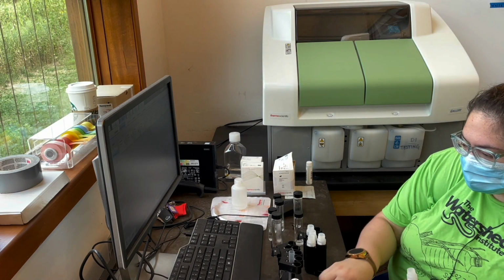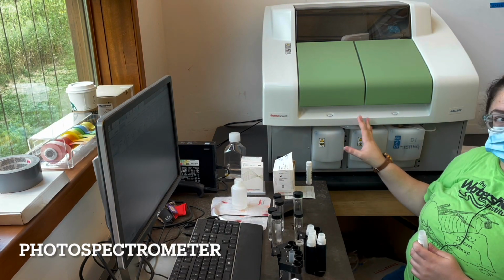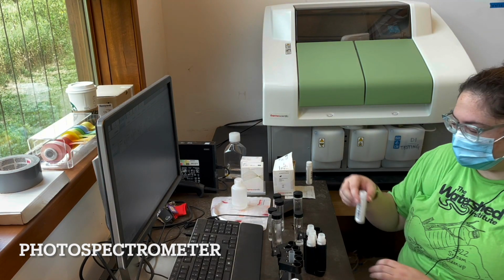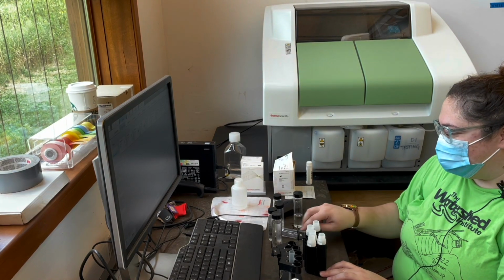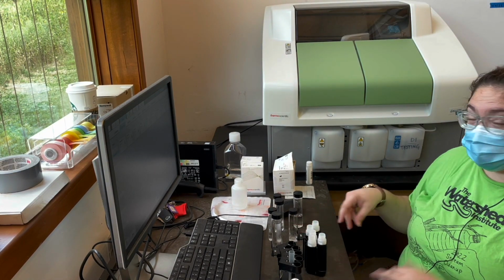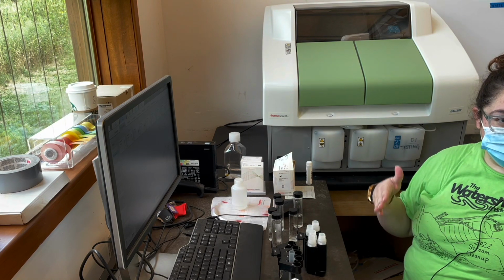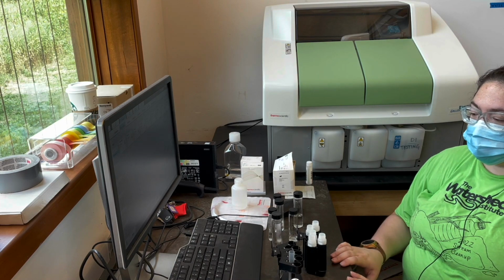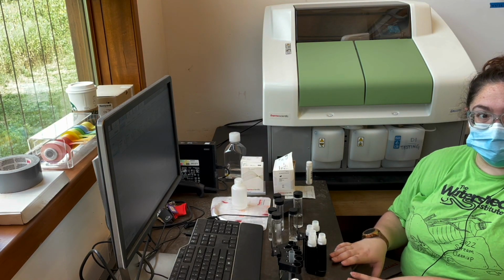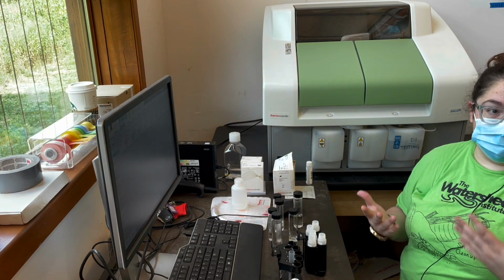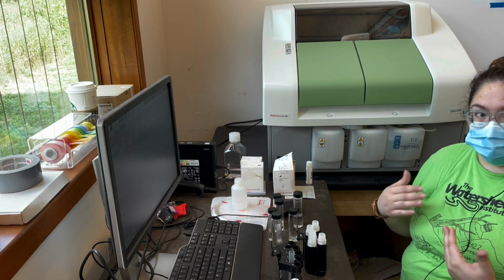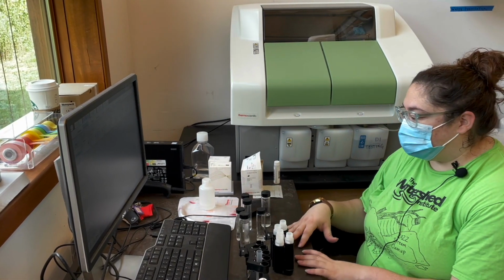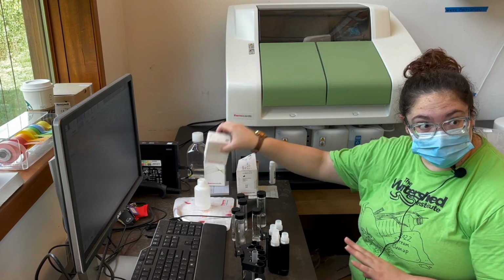So this is a photospectrometer. I can't say that word, I'm sorry. But what it does is essentially similar to the turbidity thing. It's shooting light through the samples and then measuring the color of the samples. So what these do is they will interact with the minerals in the water sample to produce a color. And then the machine will measure that color and tell us how much of each of the different nutrients there is. So that's why we have different kinds of reagents for the different tests that we do.